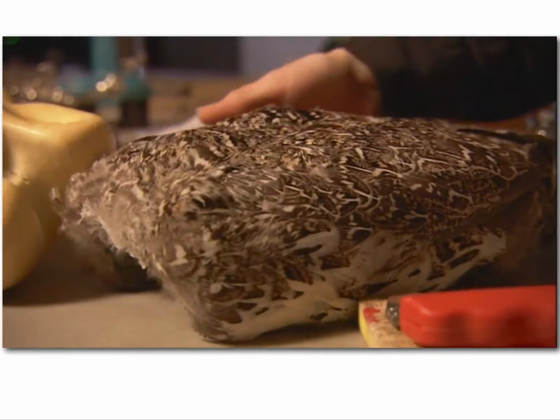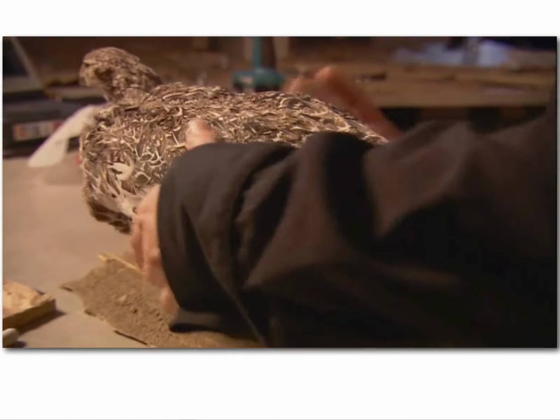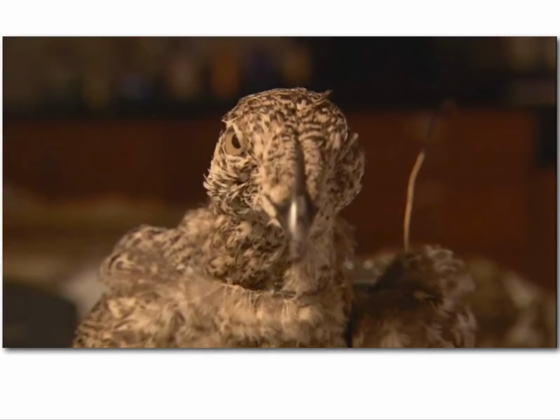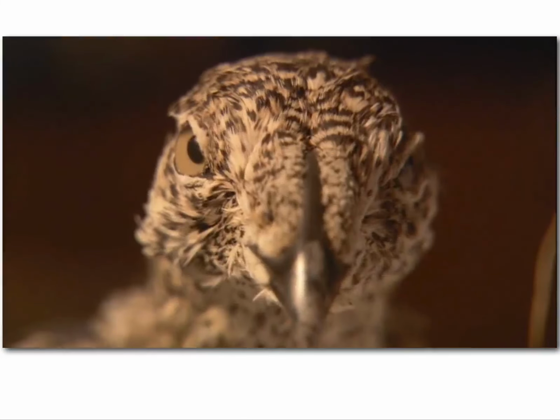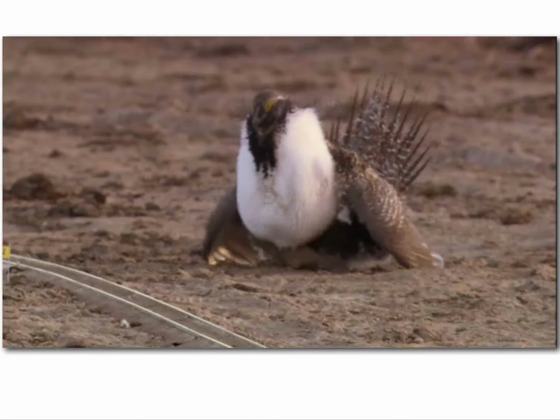On this cyborg sage grouse, the feathers, at least, are genuine. So to disguise the robotic innards, we put the real female skin on top of the robot. Gail is striving for authenticity, but her target audience might prove to be a pushover. The males are not that picky about who they spend time courting.